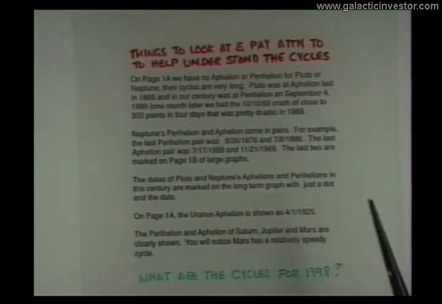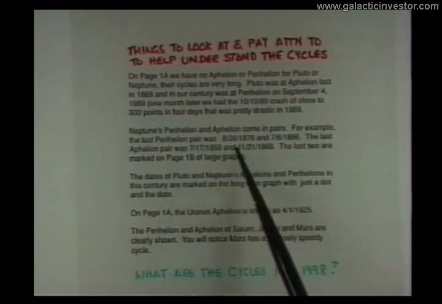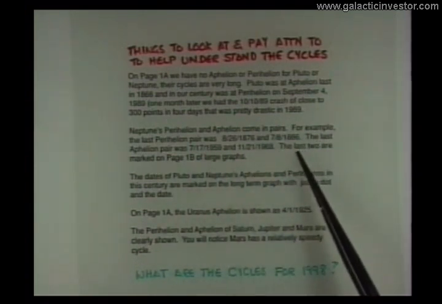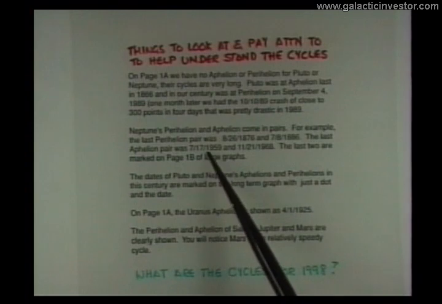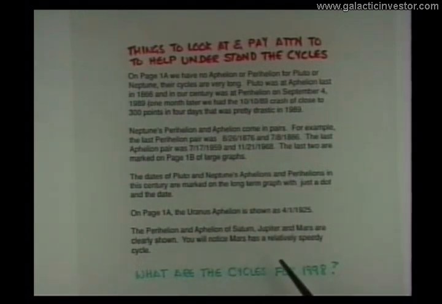But, you know, when these things do happen, then you want to pay attention to them. And you'll have them on your sheets. Neptune, perihelion, aphelion comes in pairs. And the last one we had was in 1959 and 1968. And so these are marked so you can see what happens with those. Uranus was in 1925.